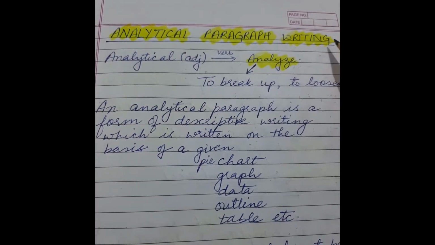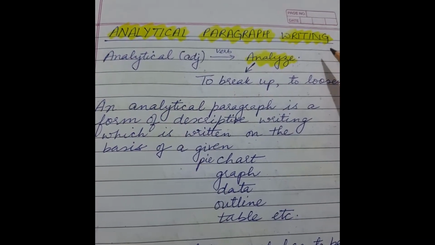Similarly, in analytical paragraph writing, you will be given data in the form of a report, pie chart, graph, table, etc. You have to look at the picture, see it, analyze it, and then write it. Now, let's begin analytical paragraph writing.